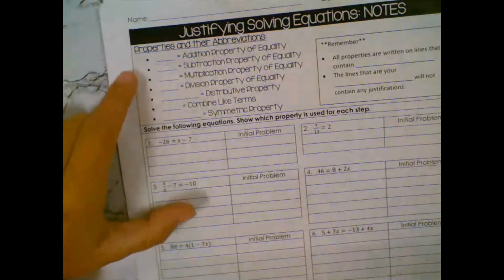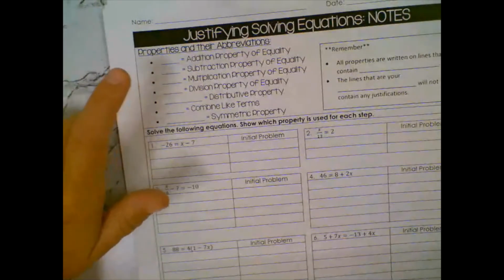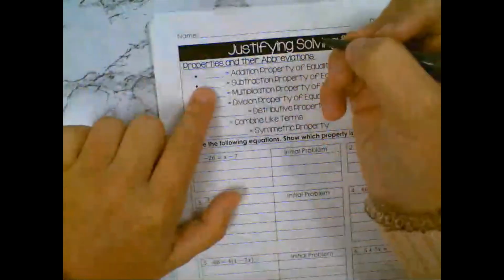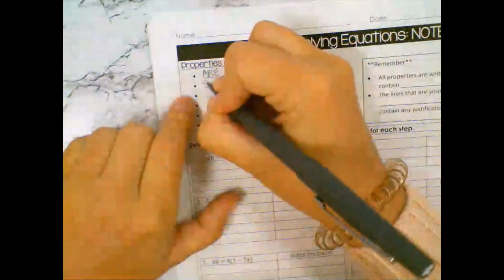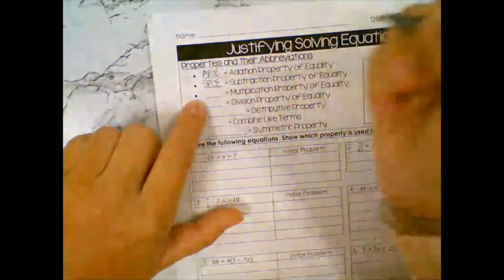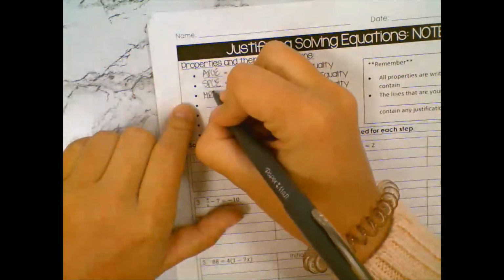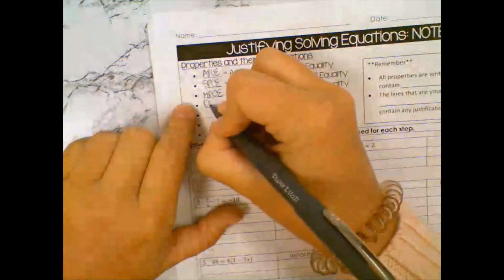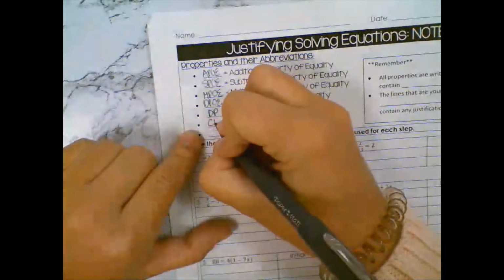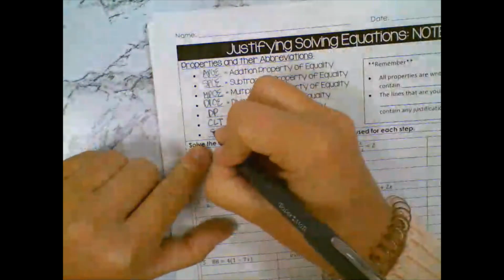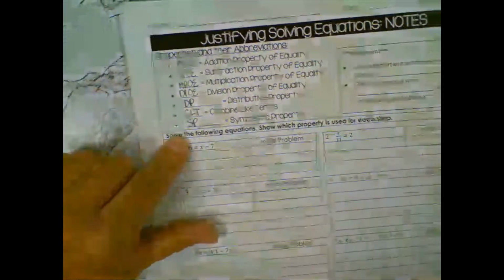Now, one thing we'll use are abbreviations for these different properties. So anytime we use addition property of equality, we will use APOE. SPOE for subtraction property of equality, MPOE for multiplication, DPOE for division. Distributive property, you can use DP. Combining like terms is CLT, and symmetric property SP.